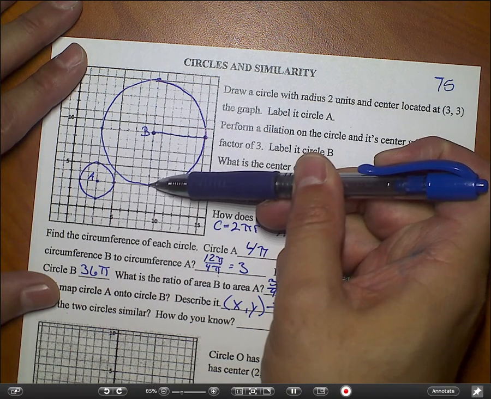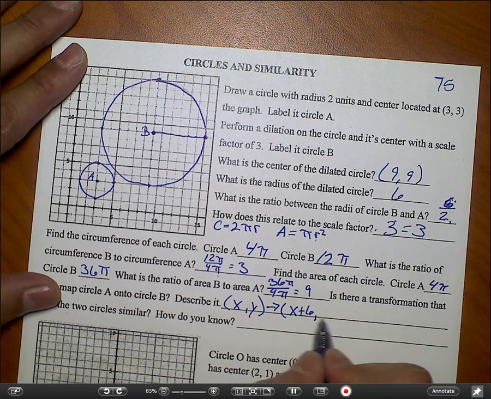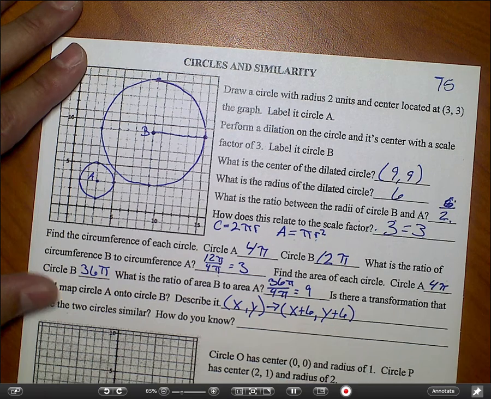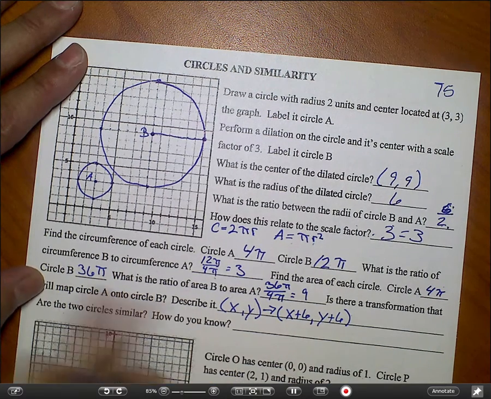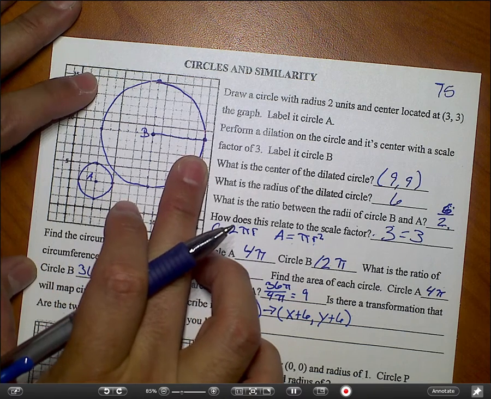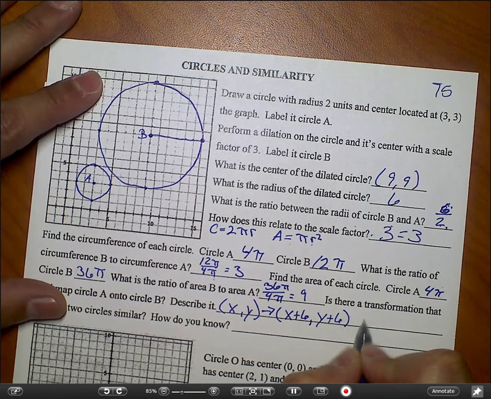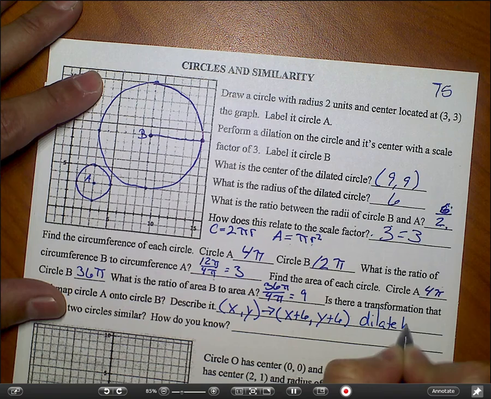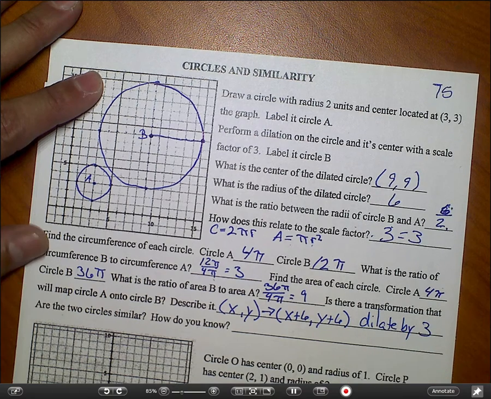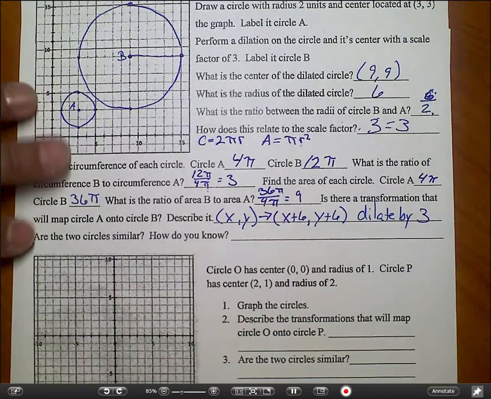Now what am I doing to my Y value? Up how much? 6. So I'm going to write Y plus 6. So there's how we did that one. That's moving A onto B, right? So the next thing I have to do is what? Dilate it. Yes, dilate by 3. So it's going to be dilated by 3.